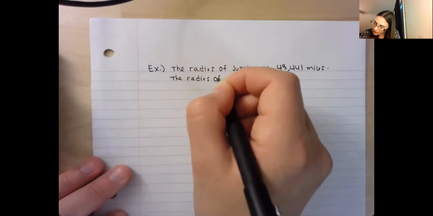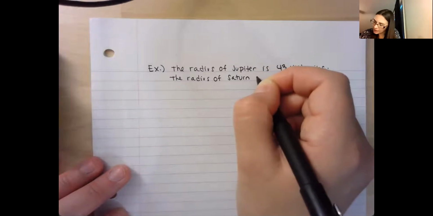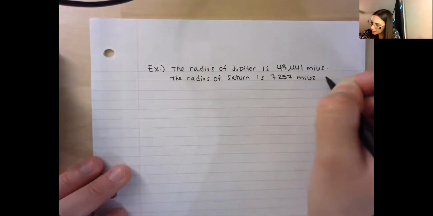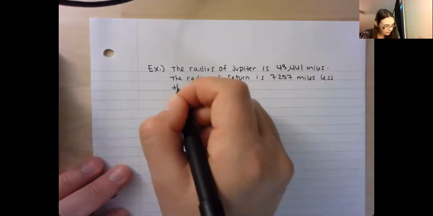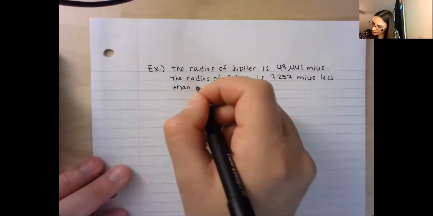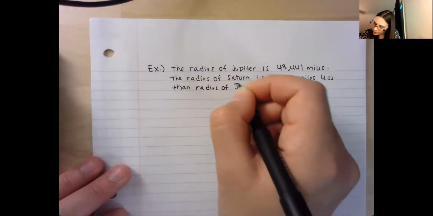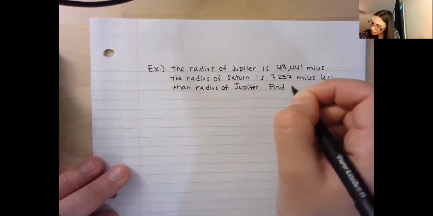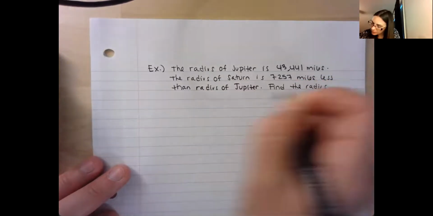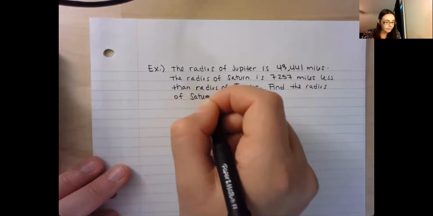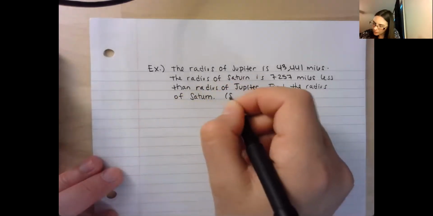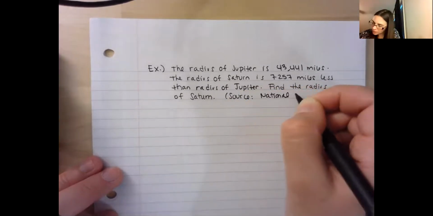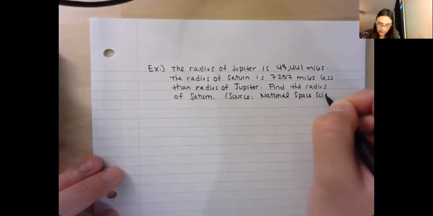The radius of Saturn is 7,257 miles less than the radius of Jupiter. And our question is to find the radius of Saturn. As a note, this information has come from the National Space Science Data Center.